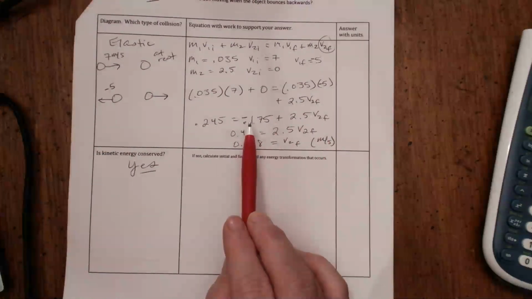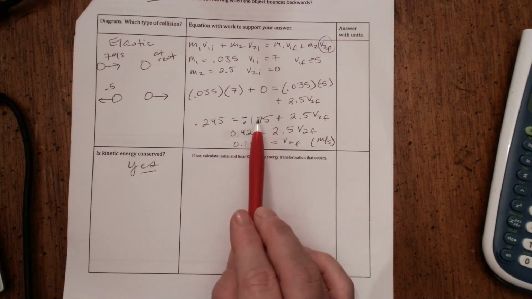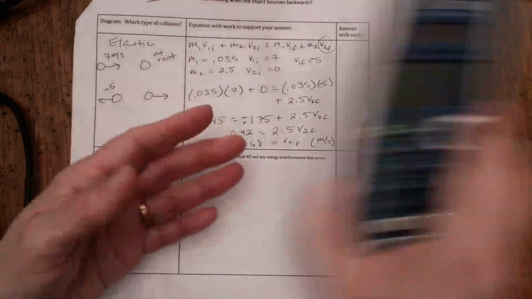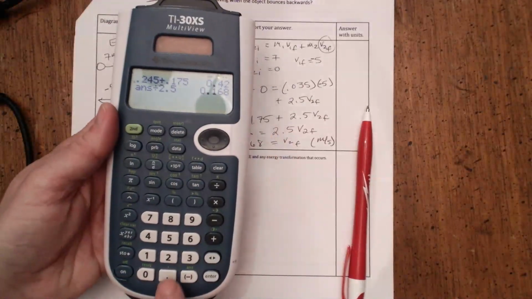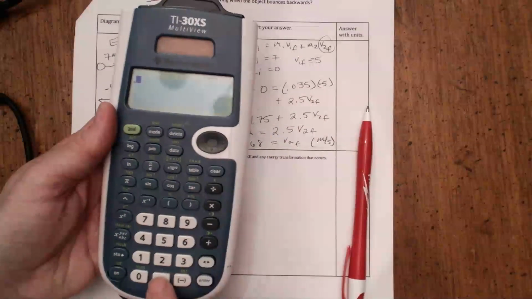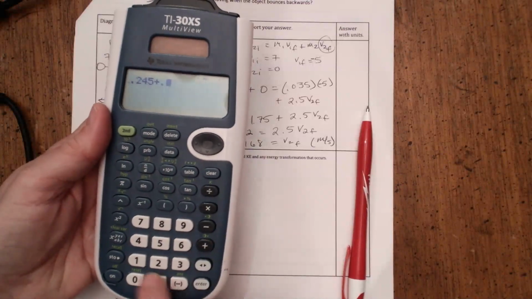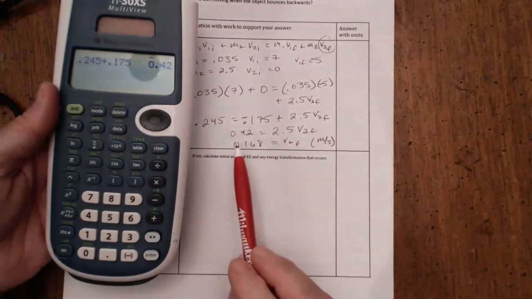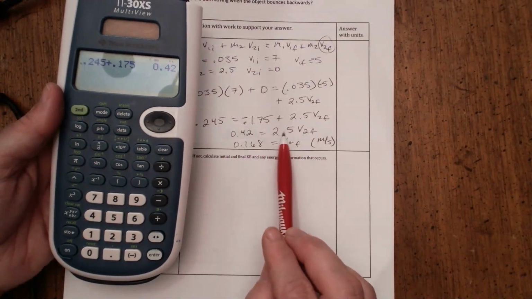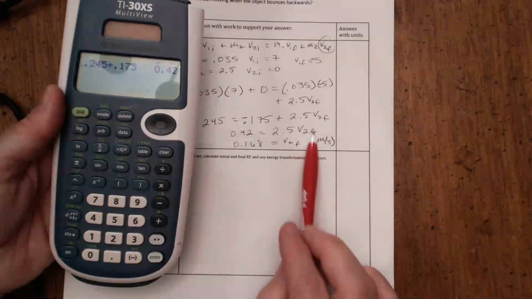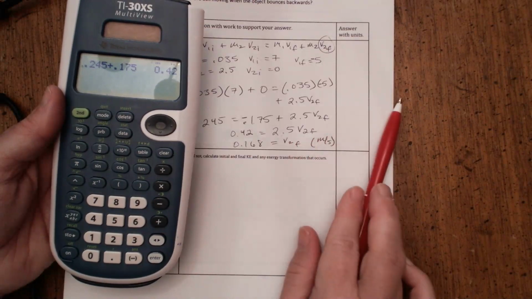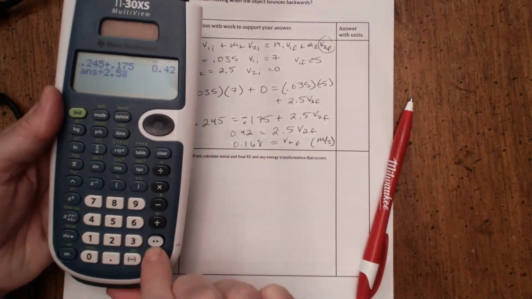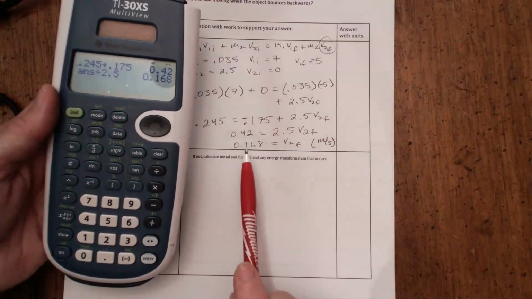So when I simplify things, I'm actually going to add this to both sides. So when I add 0.245 and 0.175, I get 0.42, okay, equals 2.5 times the final velocity of my steel ball, and then I can divide both sides by 2.5, and I get 0.168.